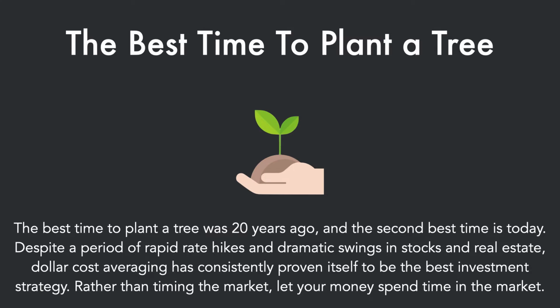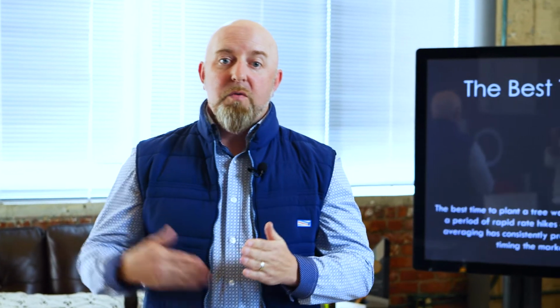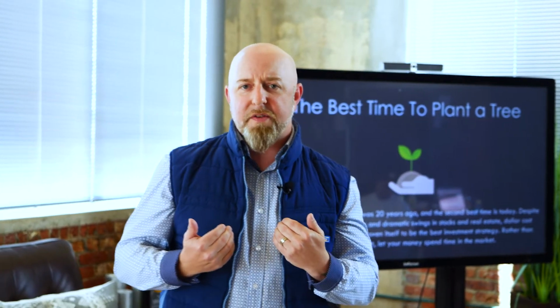So despite the period of rapid rate hikes and dramatic swings in stocks and real estate, dollar cost averaging has consistently proven itself to be the best investment strategy. Rather than timing the market, let your money spend time in the market. What this is really saying is that if you are investment oriented, you can't rely on what the Federal Reserve is going to do. You can't rely on what the US government's going to do. What you have to focus on is your own personal economy, right?